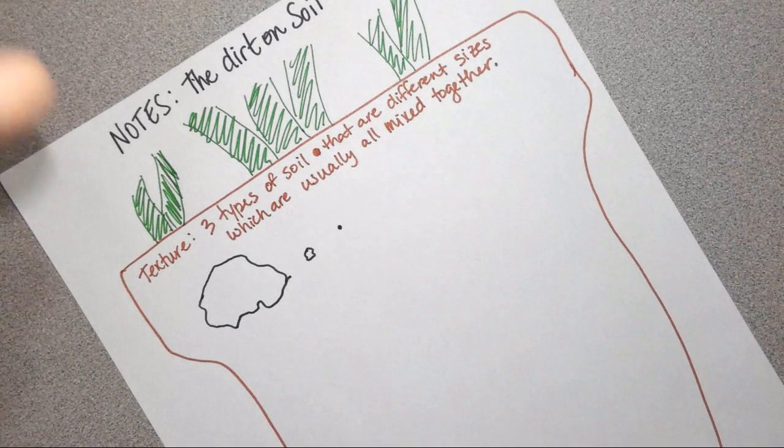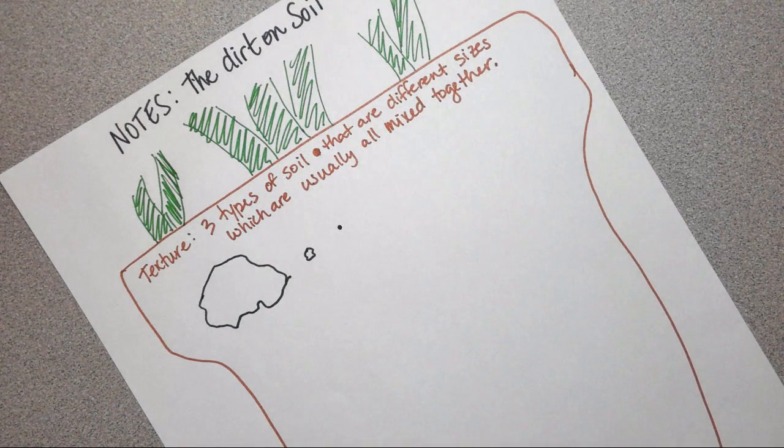And then we looked under the microscope. Do you remember looking under the microscope? Please say yes. And you saw that the sand and the silt were more crystally than the clay. And then if you looked at the loam and the local soil, what you should have found is all different sizes in those when you looked in the microscopes.